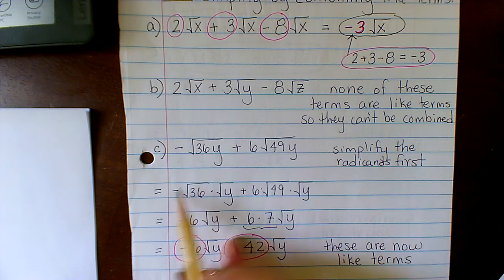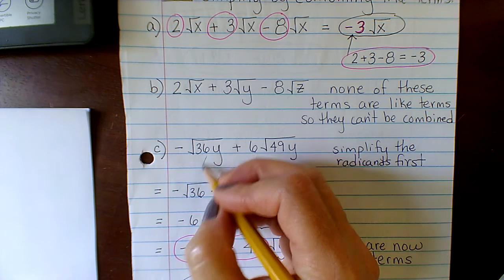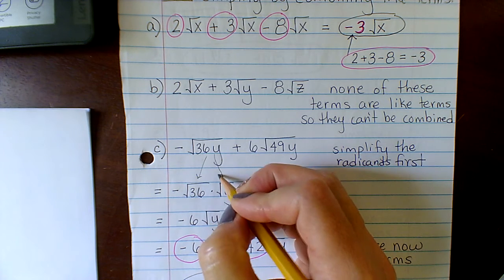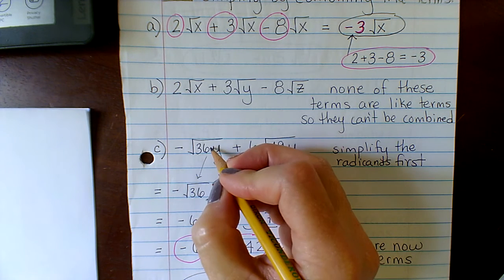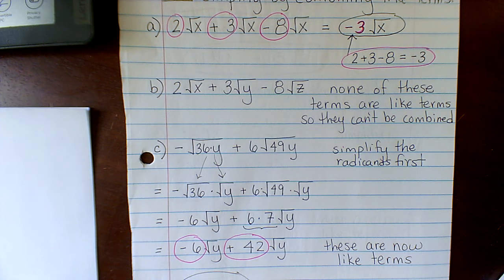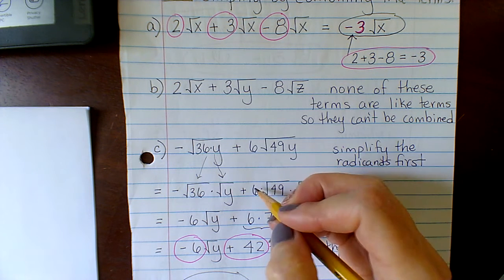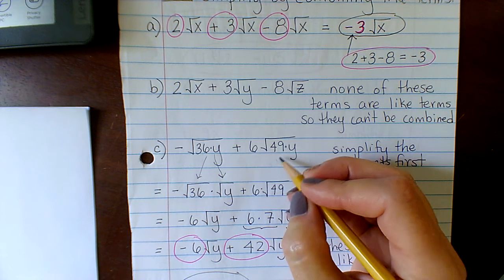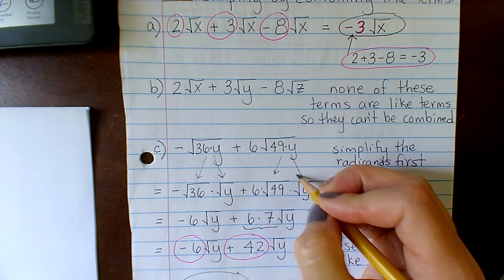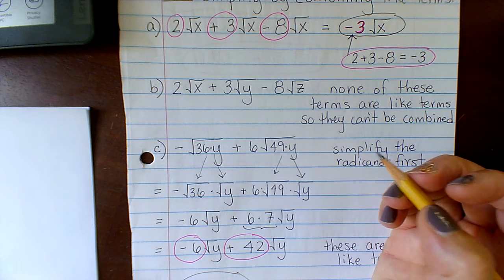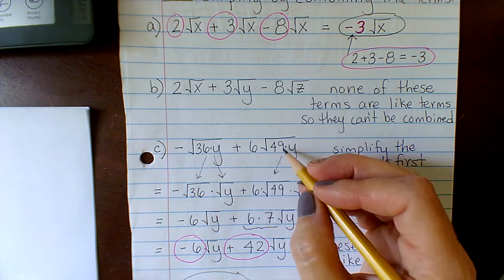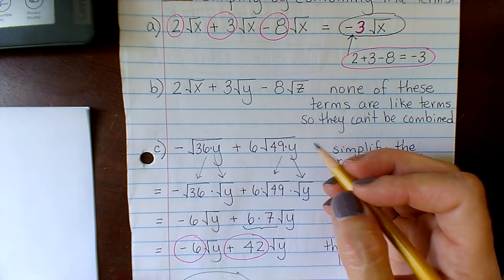So that negative's along for the ride. That splits up into root 36 times root y, because that's multiplication, because of that smushing right there. Same thing over here. The 6 is just brought down. The 49 times y can be split up. You can do this with roots with multiplication and division, not with addition. If this were 49 plus y, we can't split those apart.